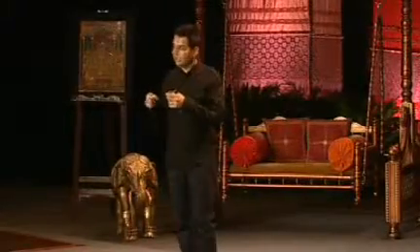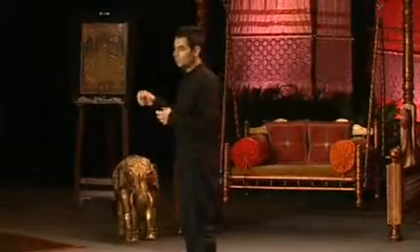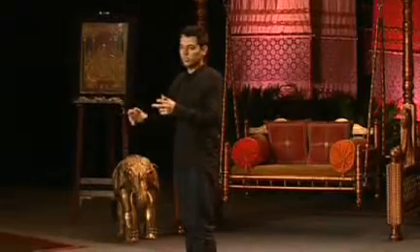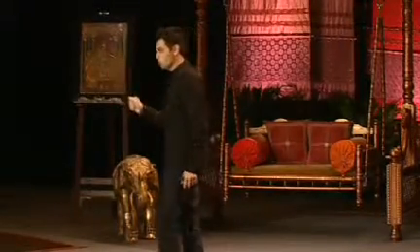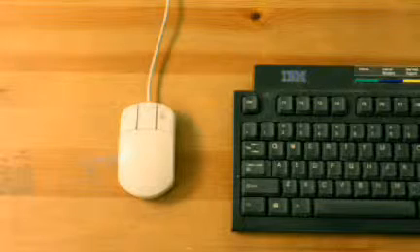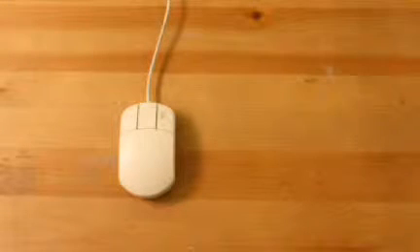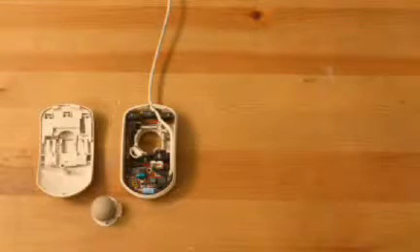Rather than using a keyboard and mouse, why can I not use my computer in the same way that I interact in the physical world? So I started this exploration around 8 years back, and it literally started with a mouse on my desk. Rather than using it for the computer, I actually opened it.